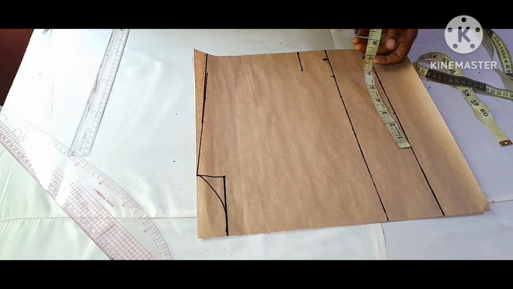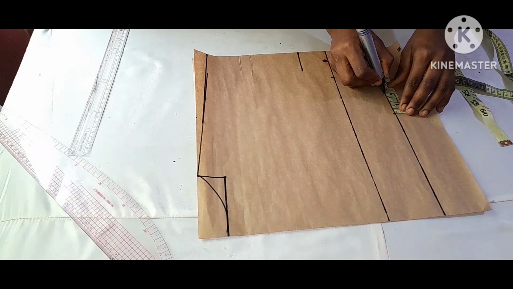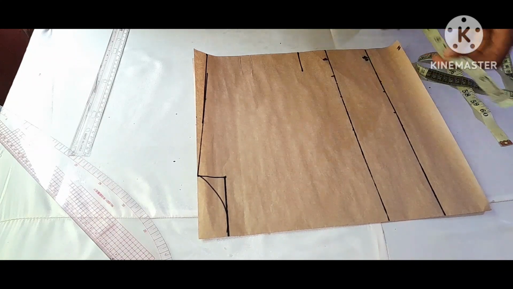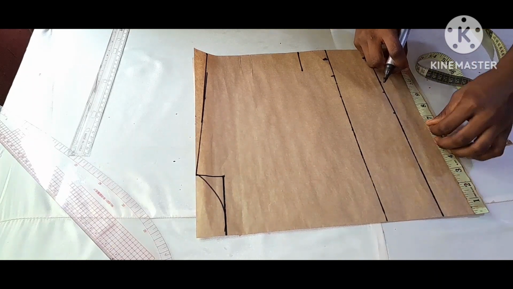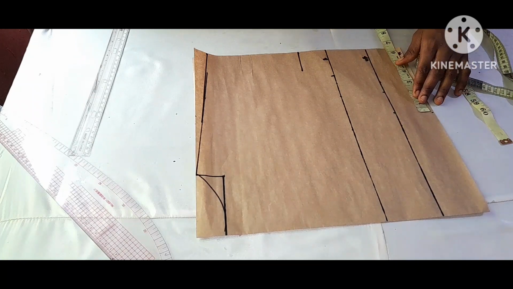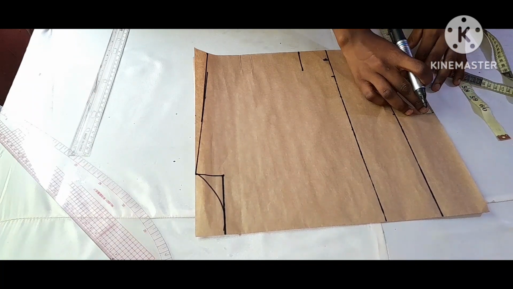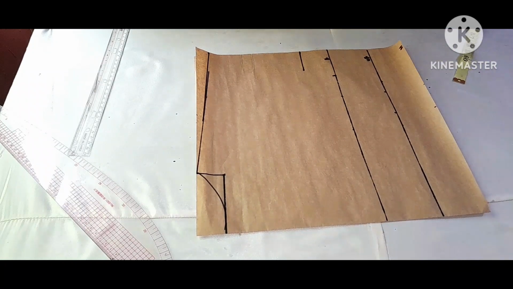Then add extra 2 inches allowance to my under bust and use the same measurement for the waistline. Okay, 7.2 inches plus 2 inches allowance. Then connect the points.